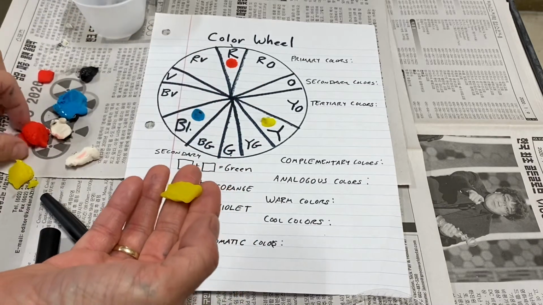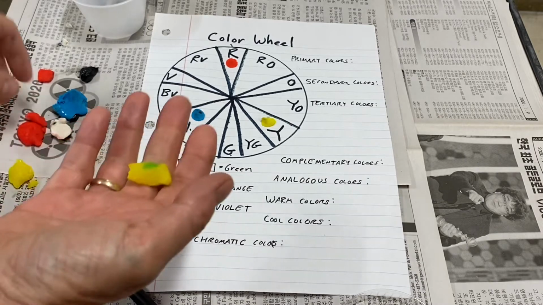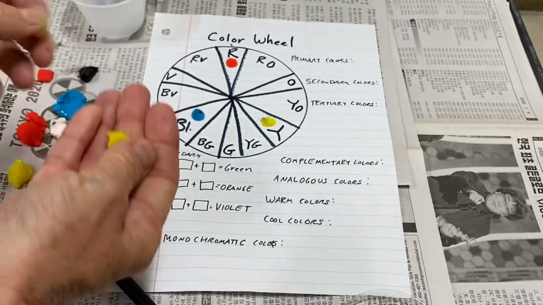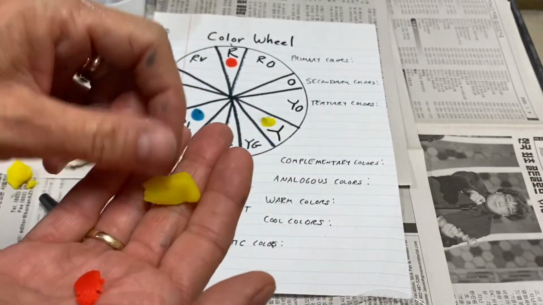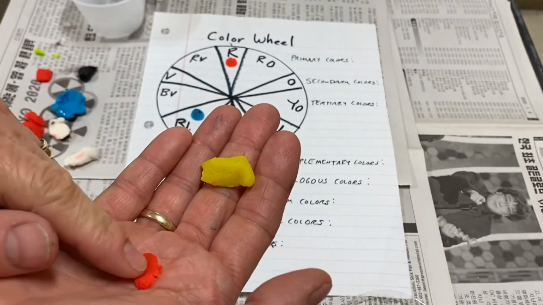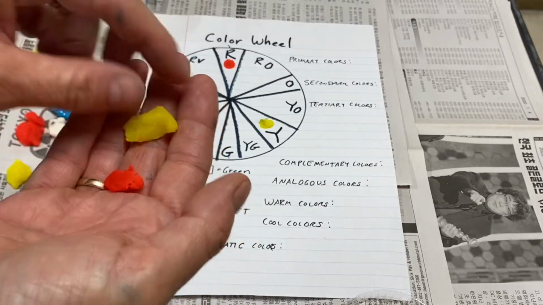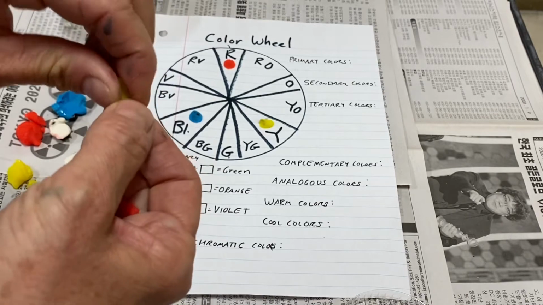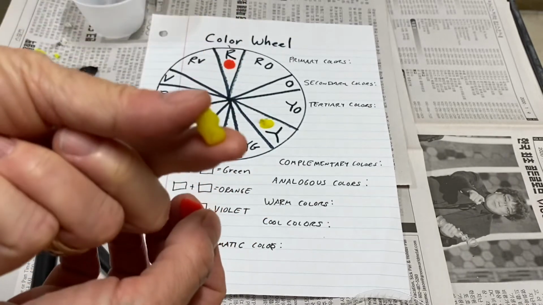Now, one thing to know is that in the paint world and also with colored doughs, yellow is very weak. It would seem that you should be able to mix equal yellow with equal red and get orange. And in a perfect world, that would be true. But unfortunately, the way color and pigment works is that yellow is a bit on the weak side.